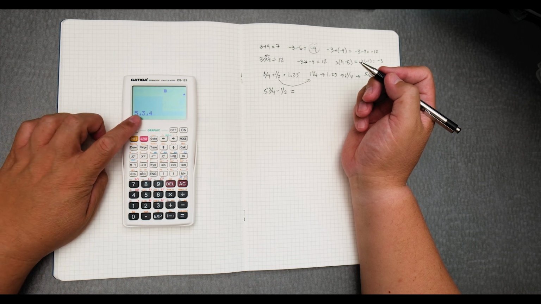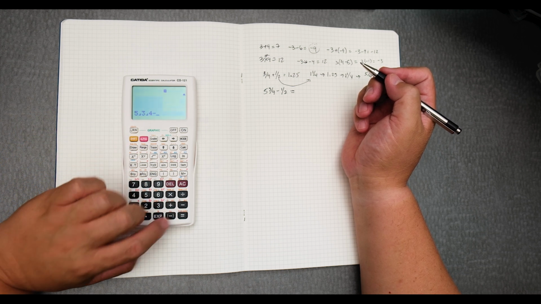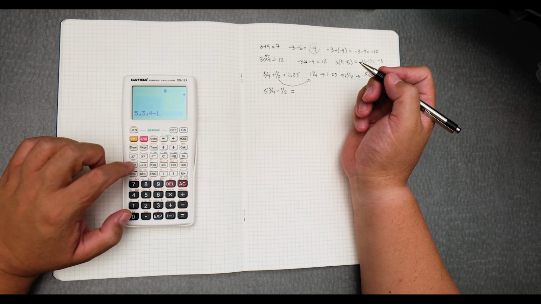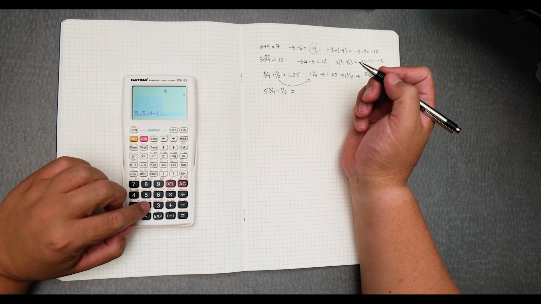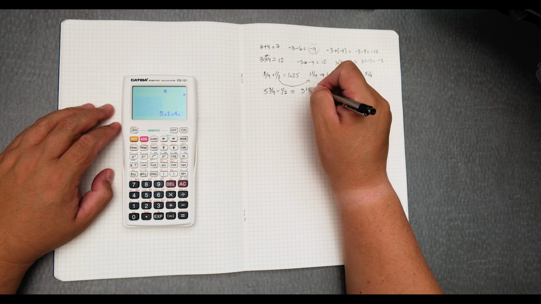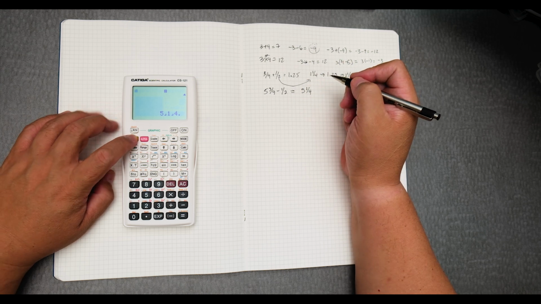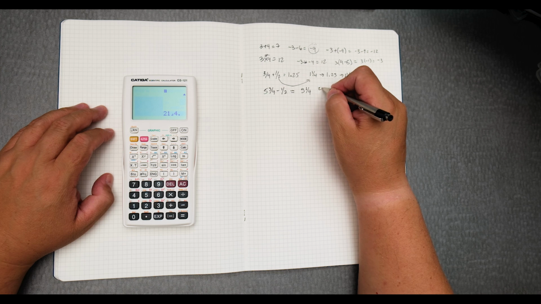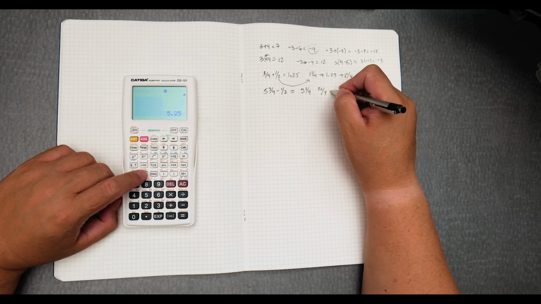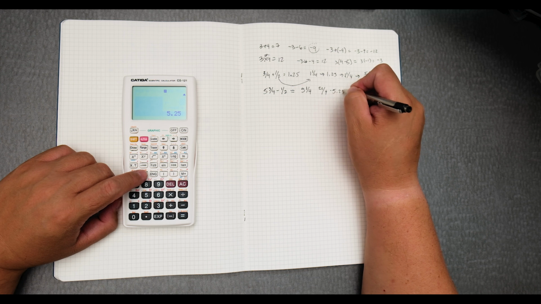So that's 5 3/4, take away, not negative, but take away 1 ABC 2 equals 5 1/4. Shift ABC gives you 21/4. And if we press ABC, it gives you 5.25.